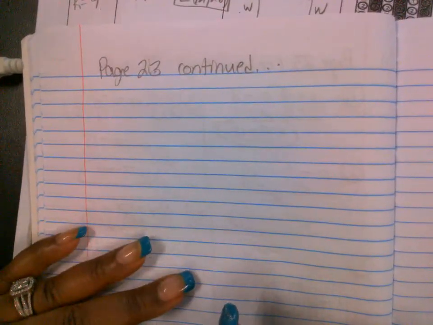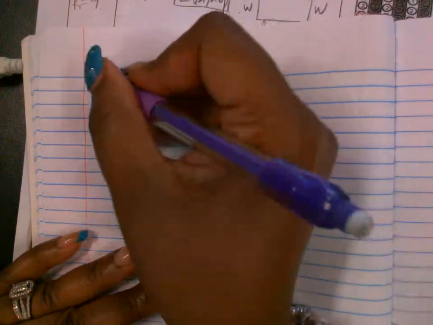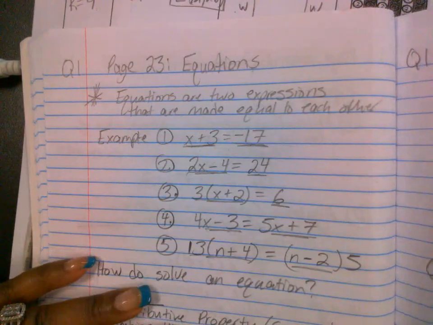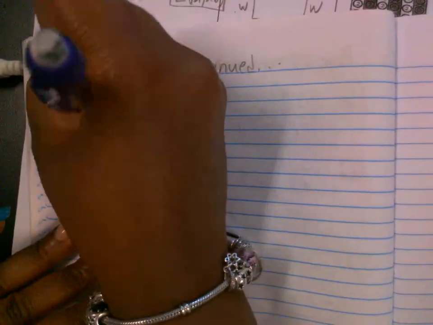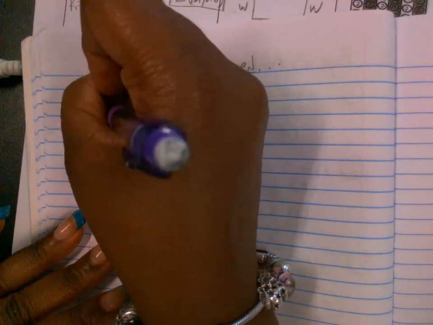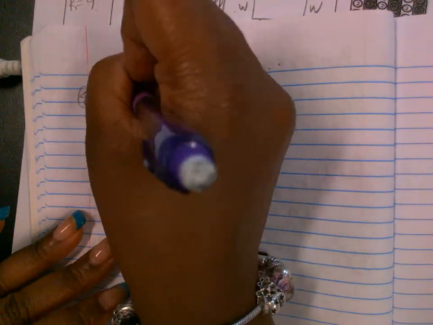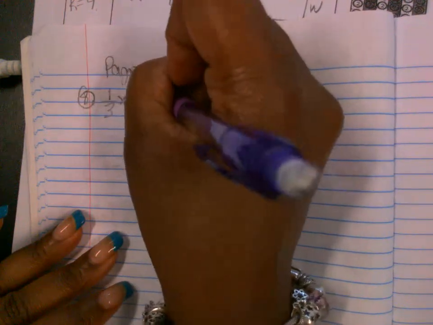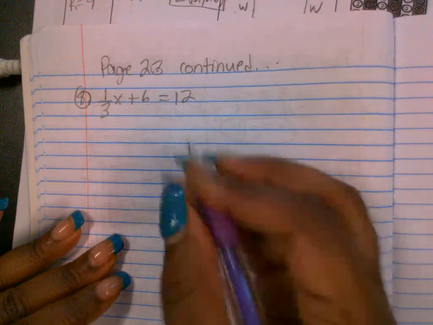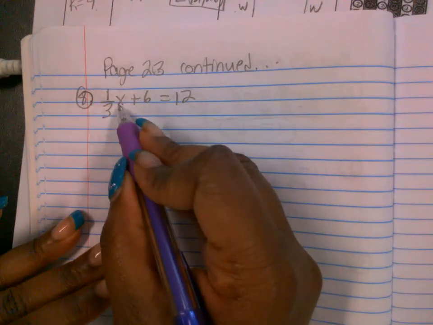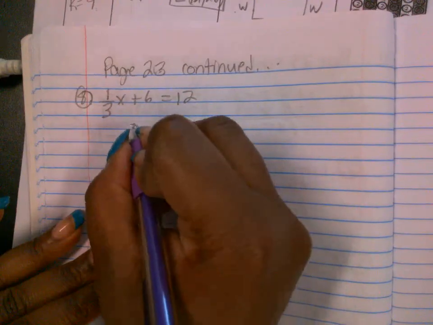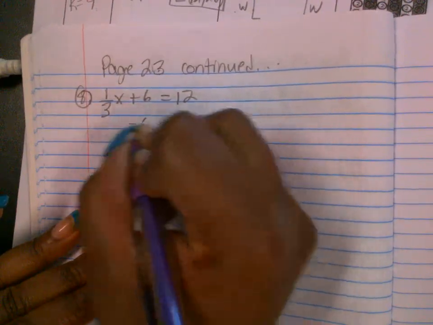Let's suppose that we have a problem that looks like this. We're on 8. So let's suppose that we have problems like this. We have 1/3 x plus 6 is equal to 12. Okay, so let's do this one. In order to get x by itself, we got to get rid of the 6 first, the plus 6. So we're going to subtract 6 on both sides.